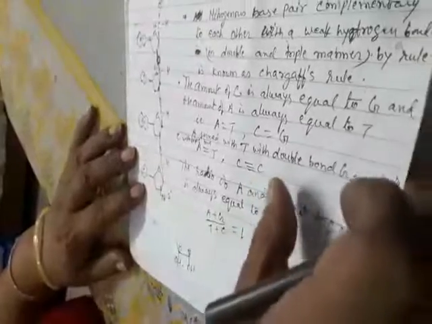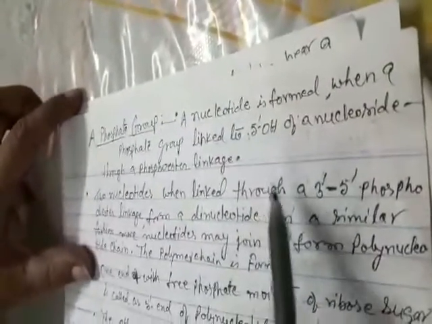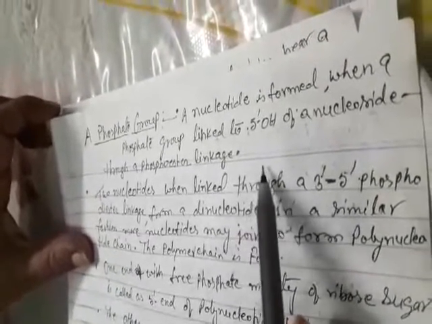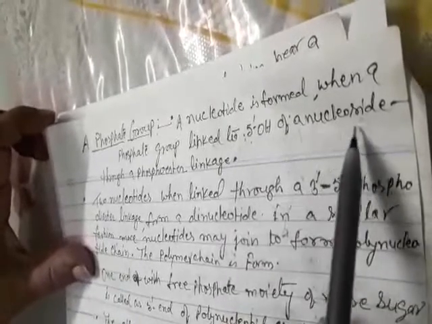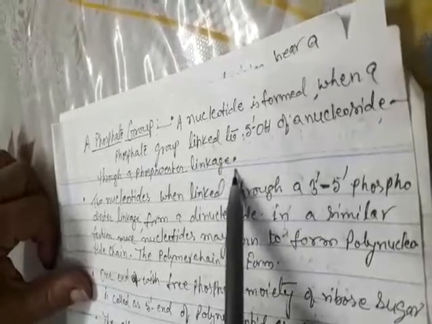Phosphate group. A nucleotide is formed when a phosphate group is linked to the 5' OH of a nucleoside through a phosphoester linkage.